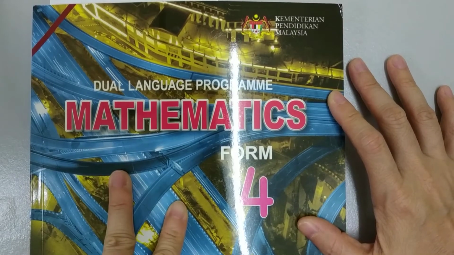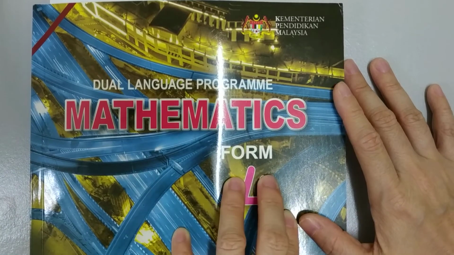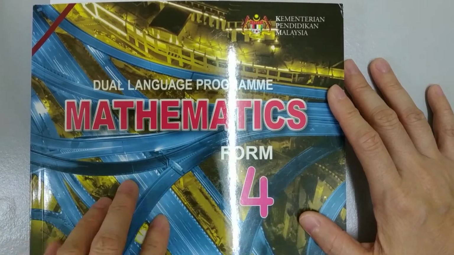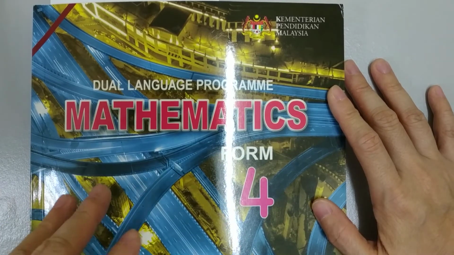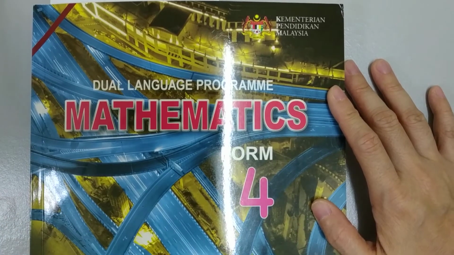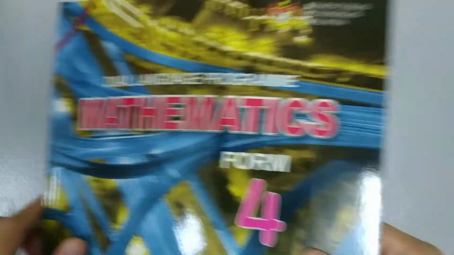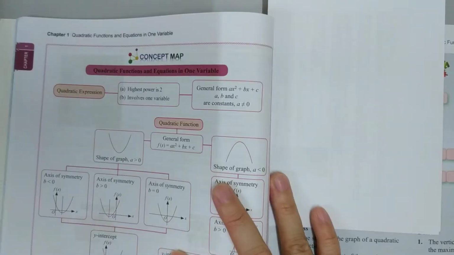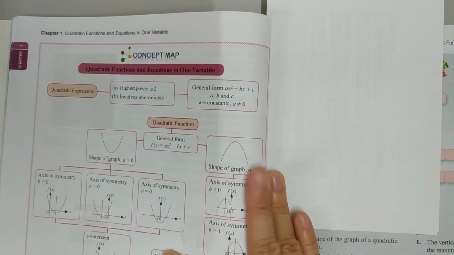And what I'm going to do is not go through the entire thing, but I will give an overview, just a summary of what you need to learn in every chapter. Alright, so just for today, we'll be looking at chapter 1, where it's quadratic functions and equations in one variable.